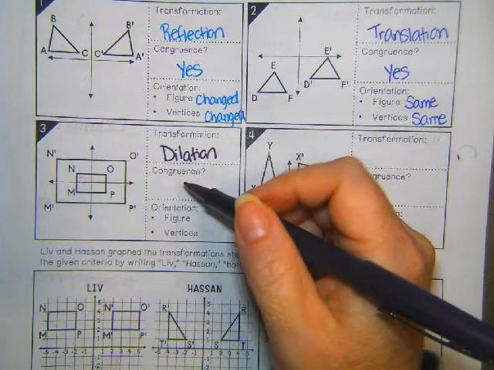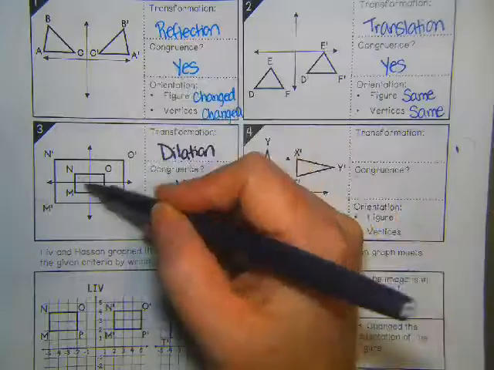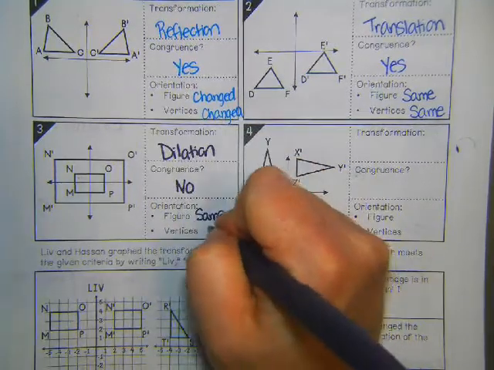Meaning, are... direction? So that has stayed the same as well.